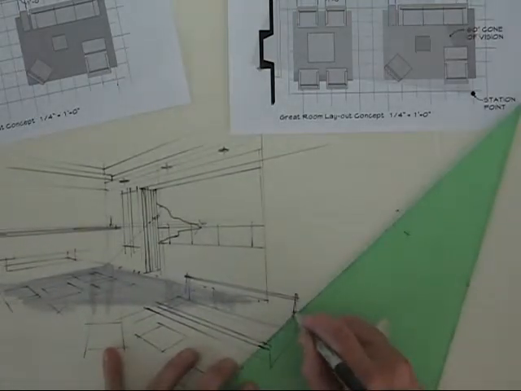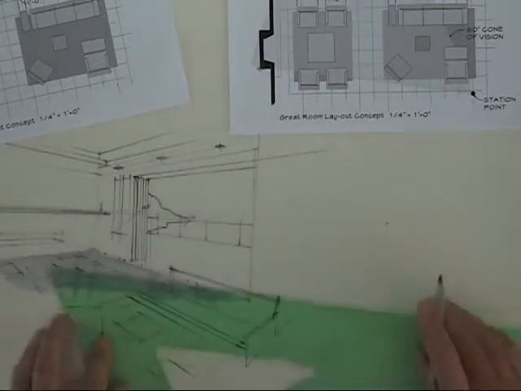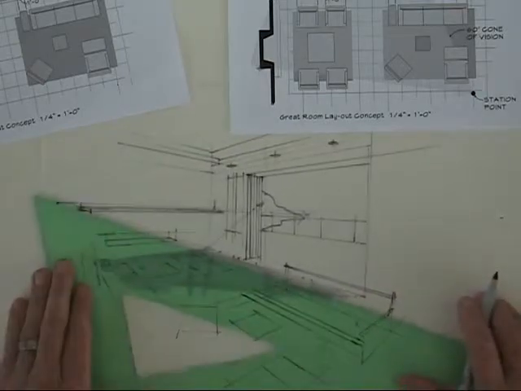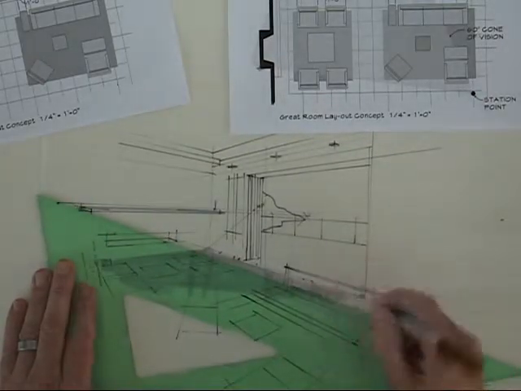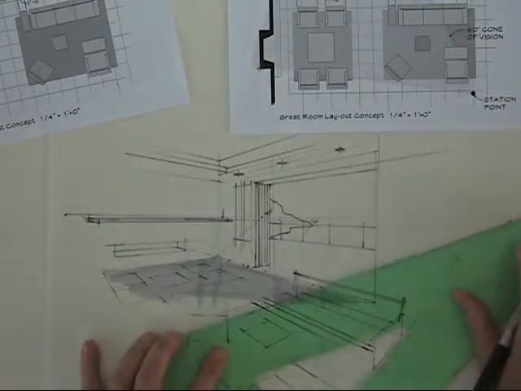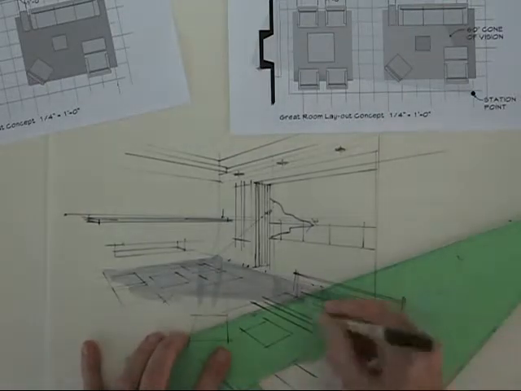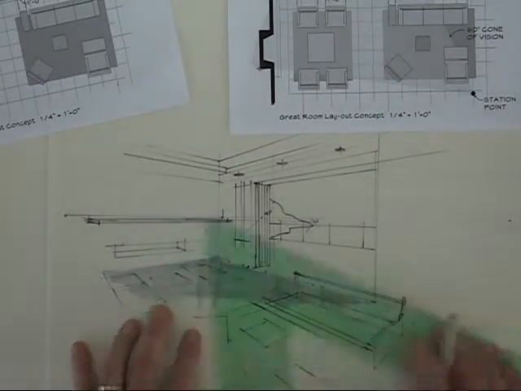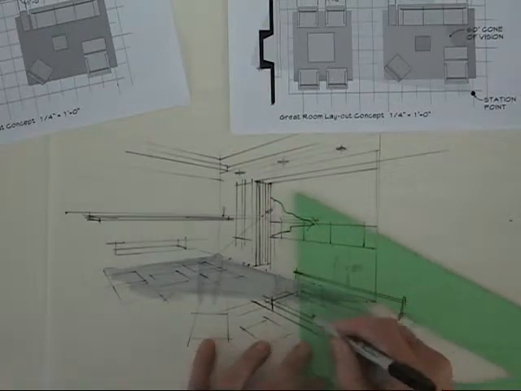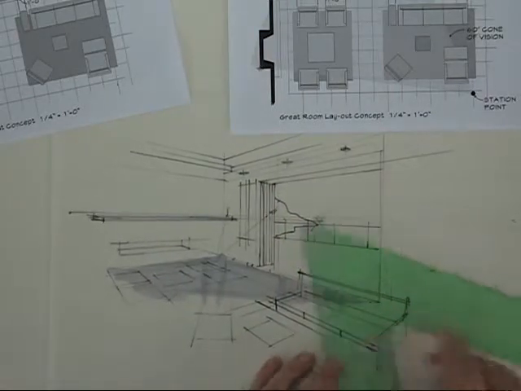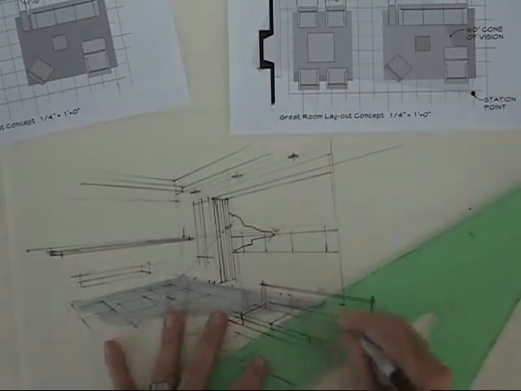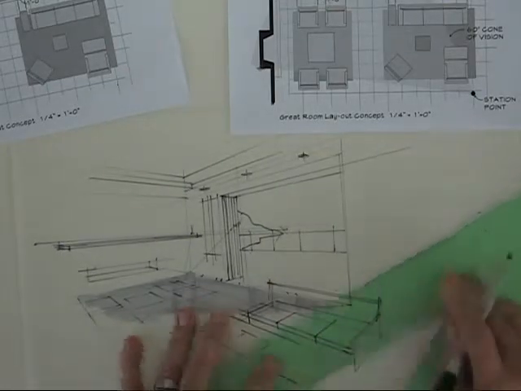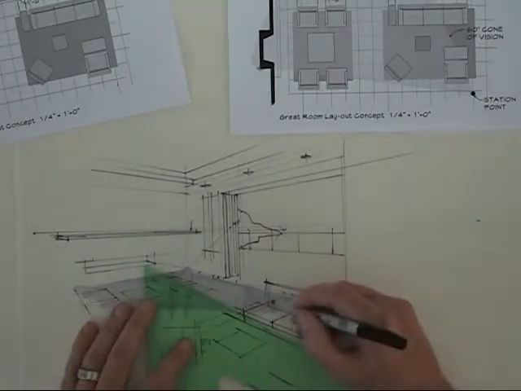Let's make a small arm. We'll drop the seat back slightly. Coming out. These are the cushions on the seat.